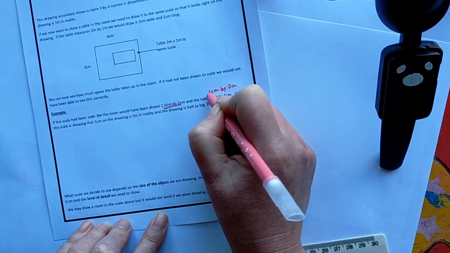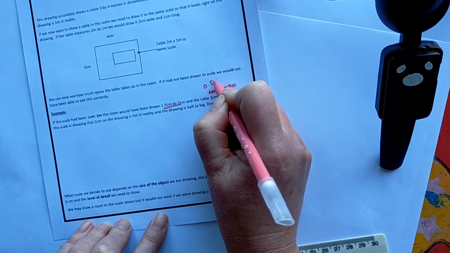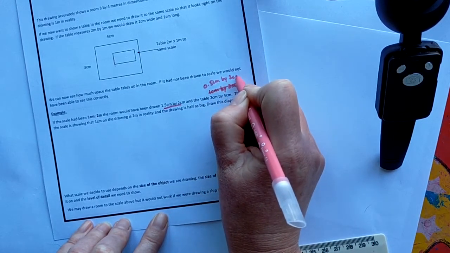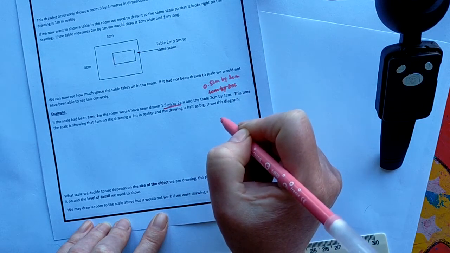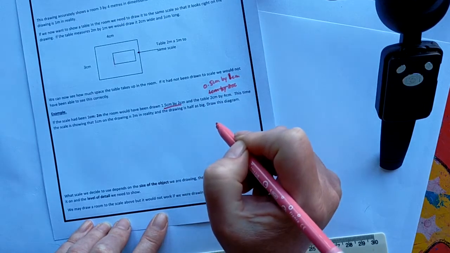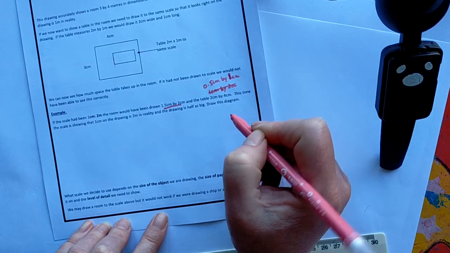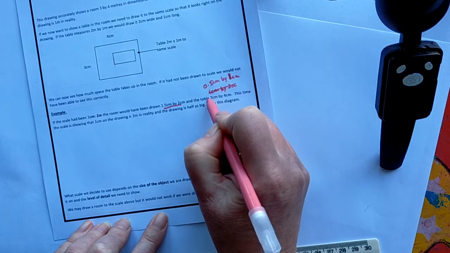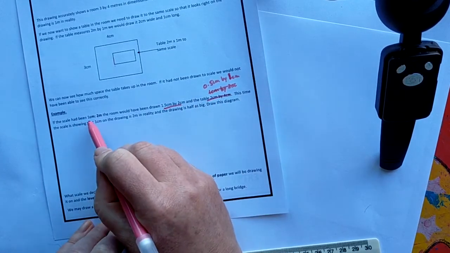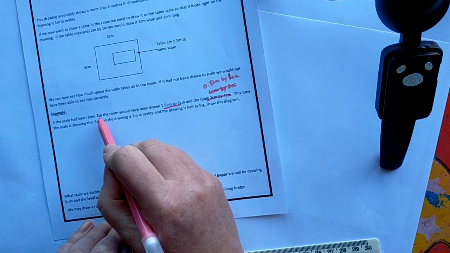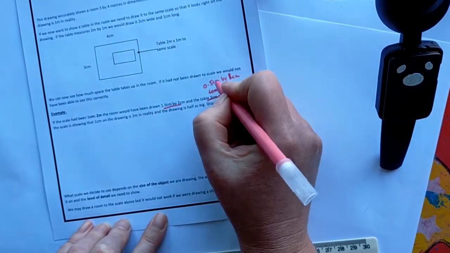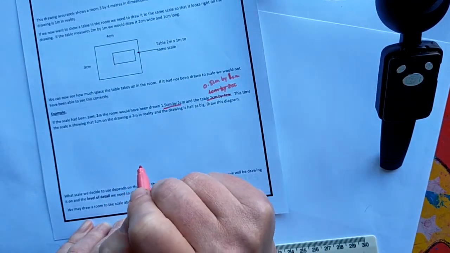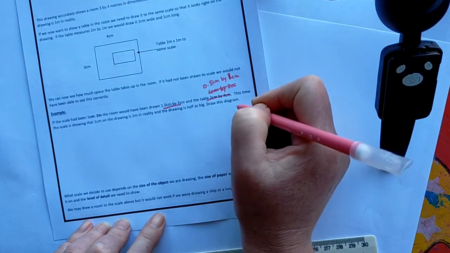No, it would have to be half of that. 1/2 centimetre by 1 centimetre is what it would have been drawn at. So my reference sheet is wrong. So if the scale is 1 centimetre represents 2 metres, and our table is 2 metres by 1 metre, then yeah, the table's going to be 1/2 centimetre by 1 centimetre. If that hasn't confused you, I don't know what will.